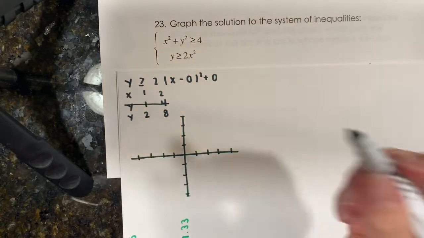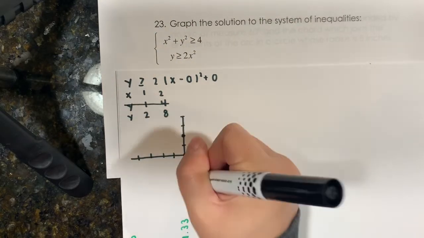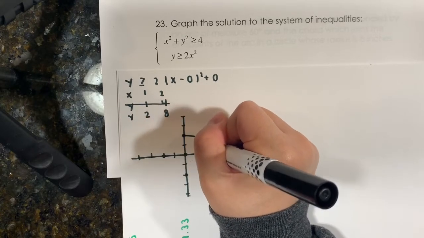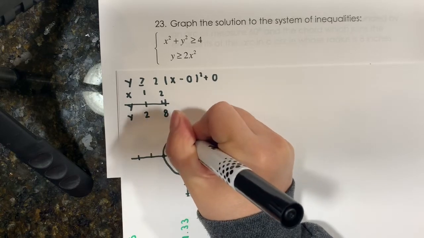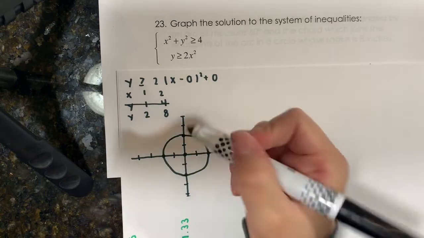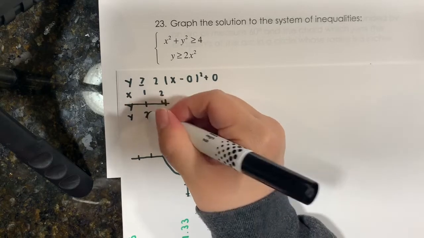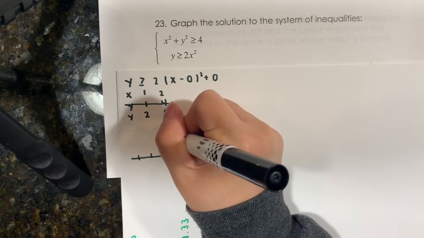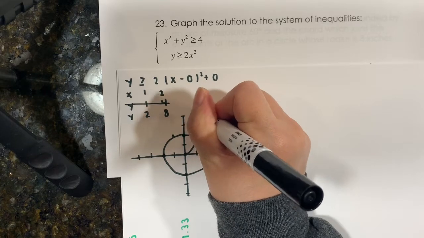So this one's a circle centered around 0, 0 with the radius of 2. So I just have to go 2 in every direction. And then I have to graph that. Now my parabola is also going to be focused at 0, 0. But instead of going over 1, up 1, I have to go over 1, up 2. And this will be my parabola.